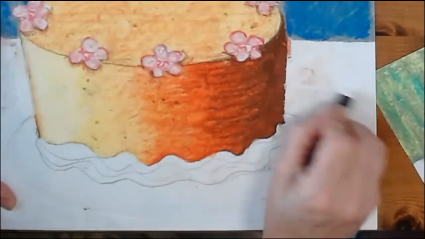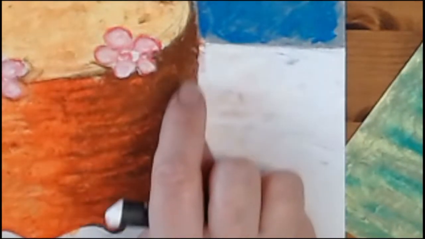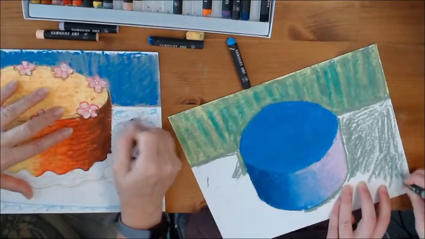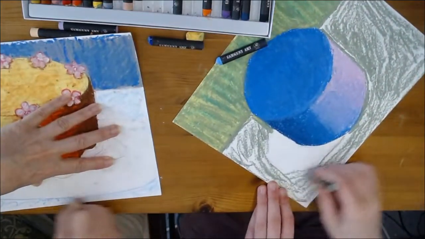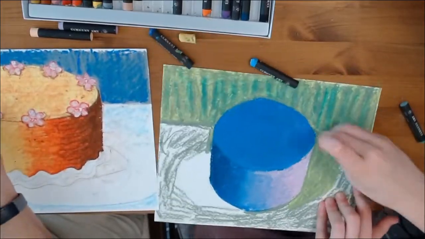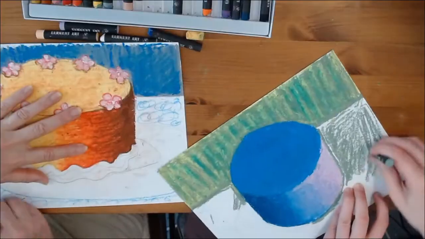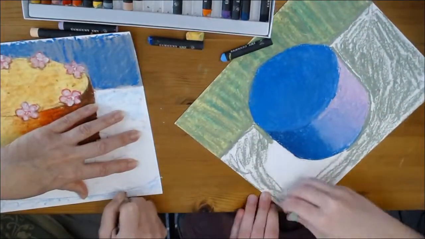Can't really see what I'm doing because I'm using white. Whoops, I went over my cake. I'll just scrape it off. Notice how I am using two different oil pastels and lightly scribbling them with my scribble texture before I begin to blend. I'm using blue and white, and then because I want it to be light, I'm taking the white and going over with a thick layer using my circle motion to blend it all in.